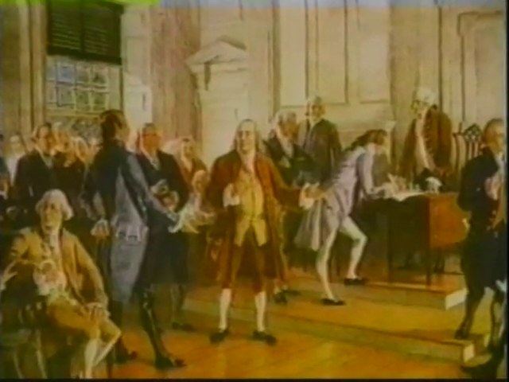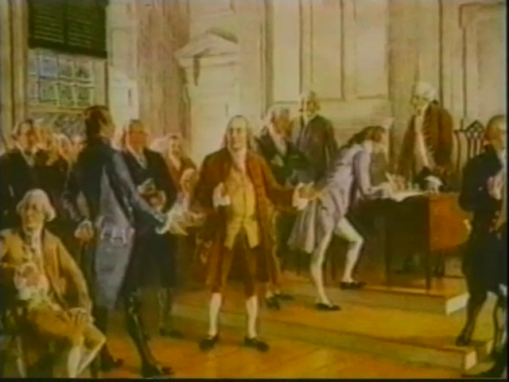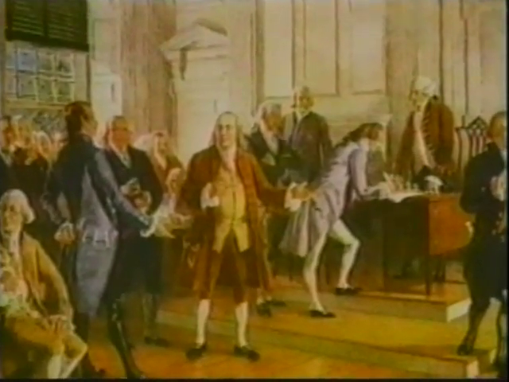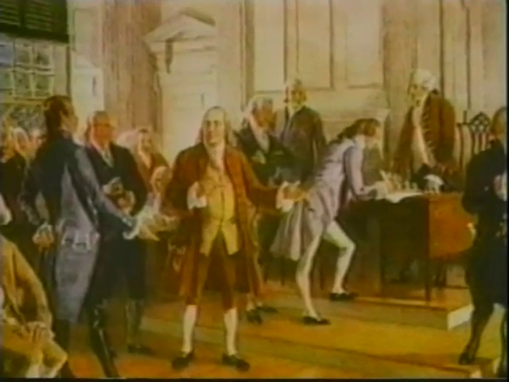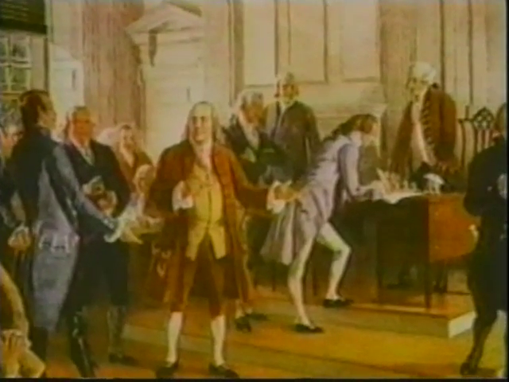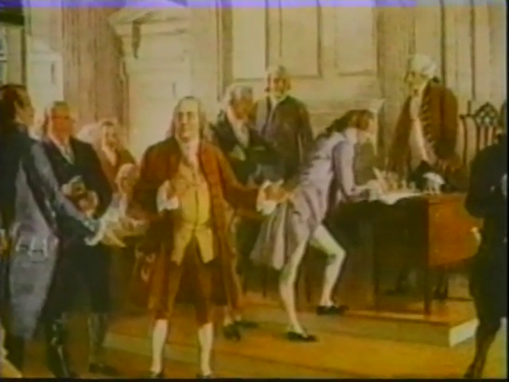On September 17, 1787, after 3.5 months of debate and compromise, the United States Constitution was signed by 39 of the 55 delegates. The convention sent the Constitution to the Continental Congress, which, in turn, submitted it to each of the 13 states for approval.